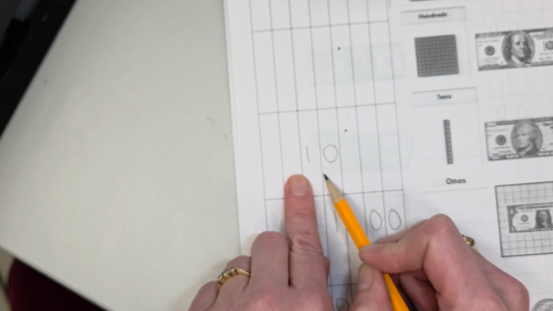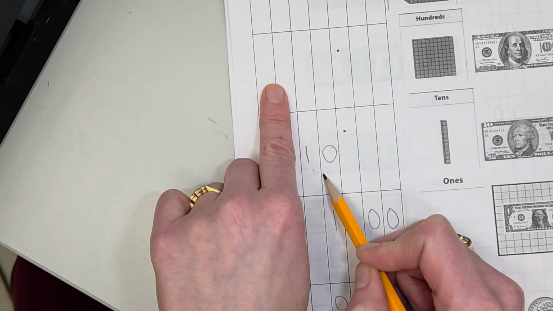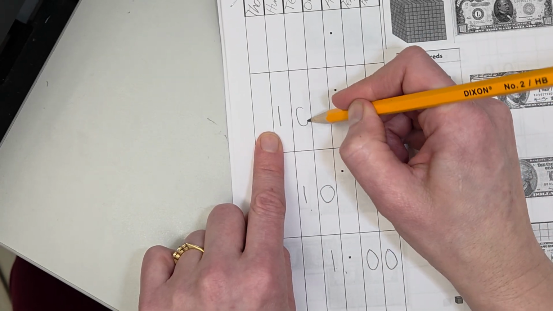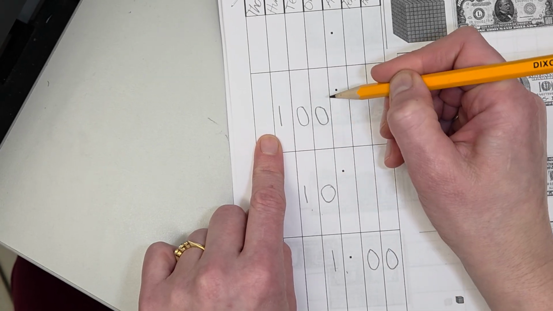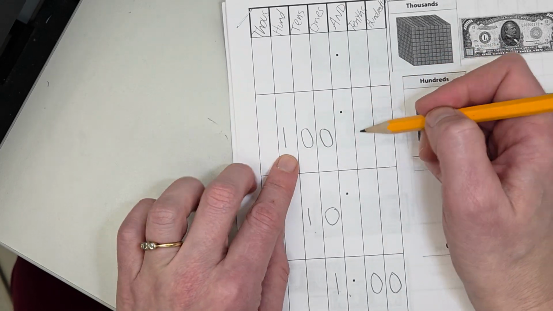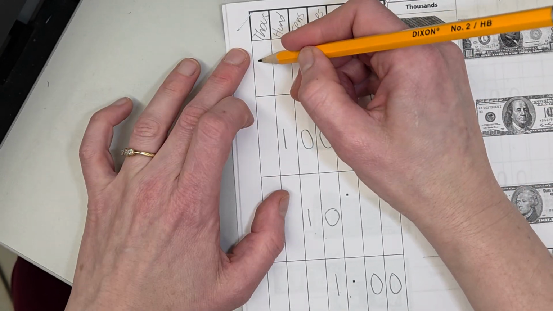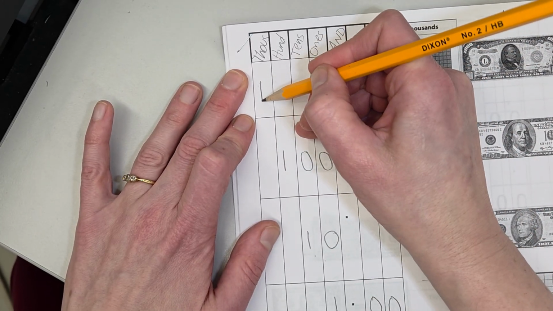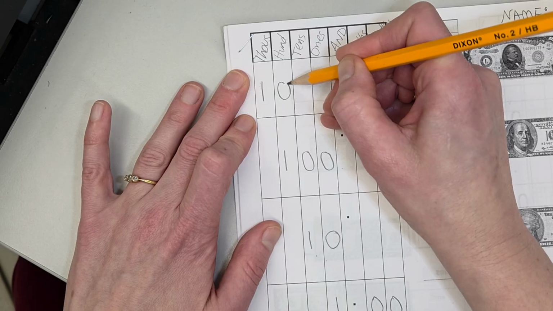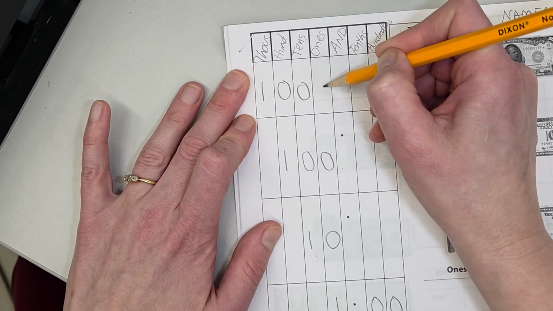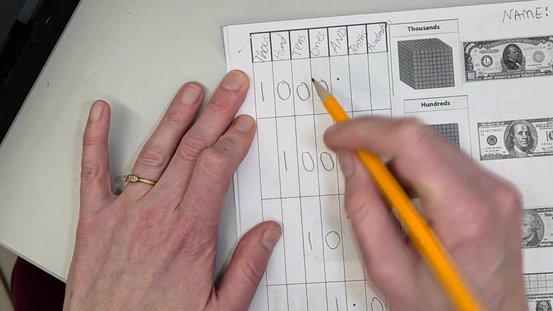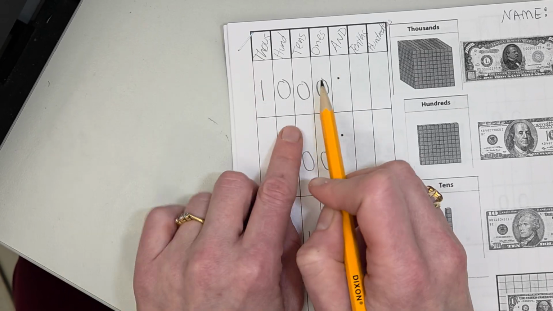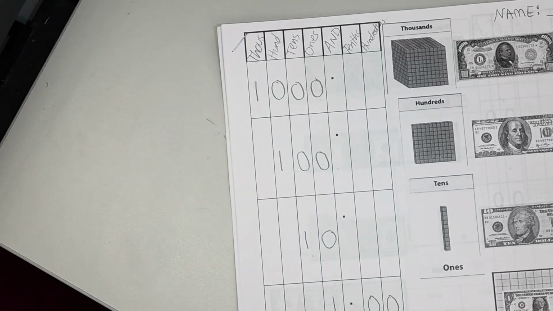Okay, 10 times 10 is 100. So our 1 now is moving over to the hundreds place, and we need to add zeros to show that we're talking about 100. Okay, 100 times 10 is 1,000. So that 1 now gets moved over to the thousands place. We have 0 ones, 0 tens, 0 hundreds, 1,000. Or what we can say is we have 1,000 ones. Okay, so yeah, that's what that means.